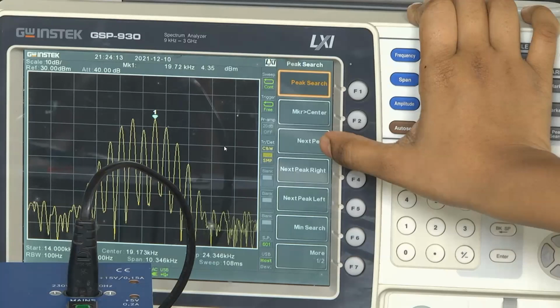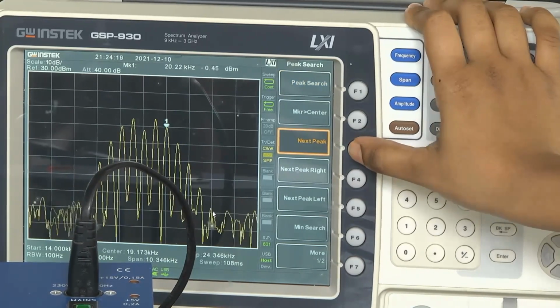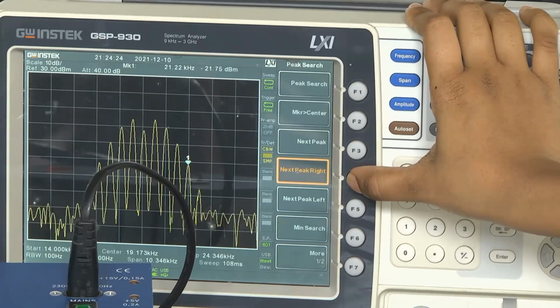And remember, when this magnitude value becomes lesser than minus 20, it can be considered as noise. So when we are measuring the frequency values, we always have to consider only the values higher than minus 20. This magnitude value should be higher than minus 20 dBm. So let's see what is the maximum frequency. This is the frequency axis, so the maximum frequency is here and the minimum frequency is here. Now we are going to measure the maximum frequency.